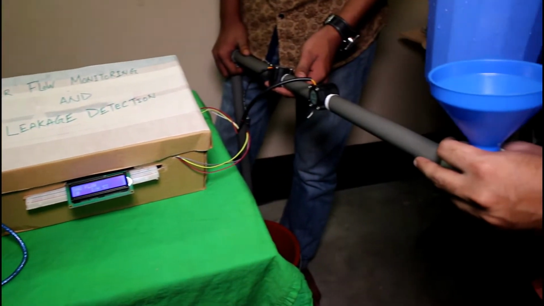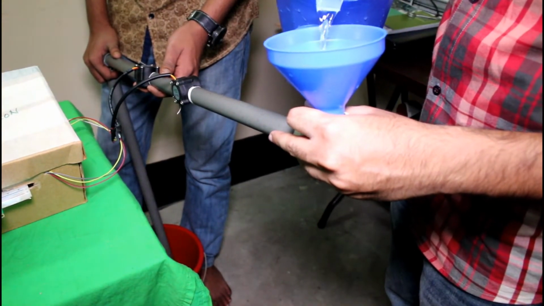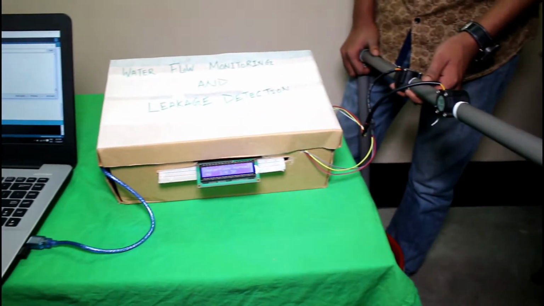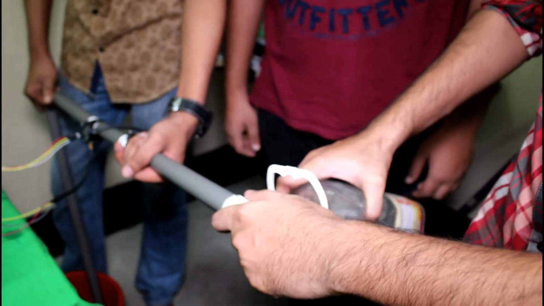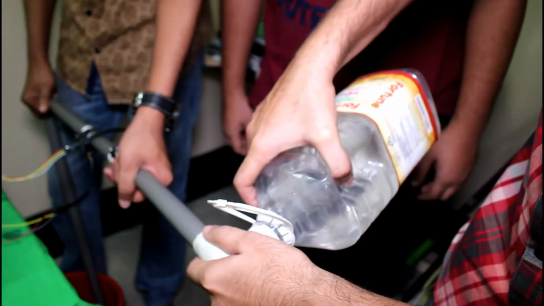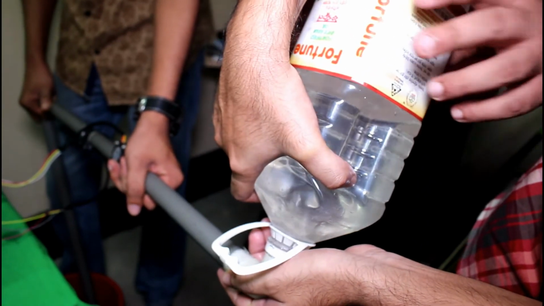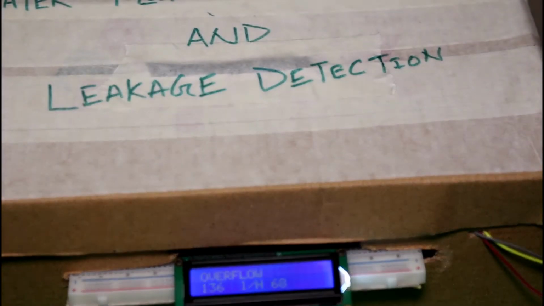The second function is that it can monitor the normal flow of water. When the water flow is at the expected rate, the display shows that water flow is normal. Besides, it can also measure the overflow of water. Here we created pressure in the water flow, and it gives the result on the display, that is overflow.